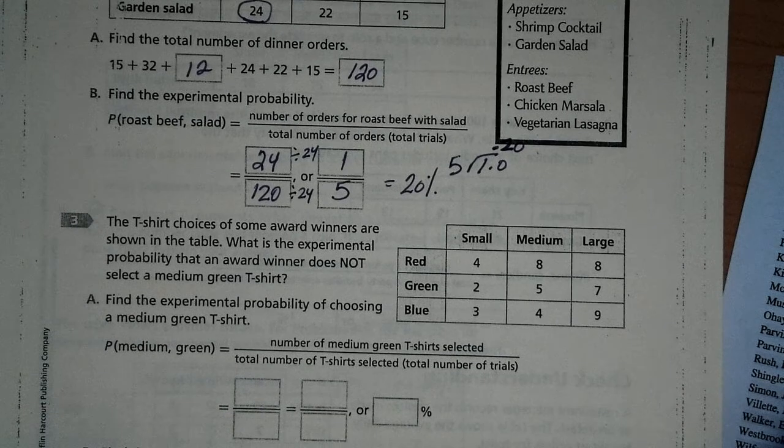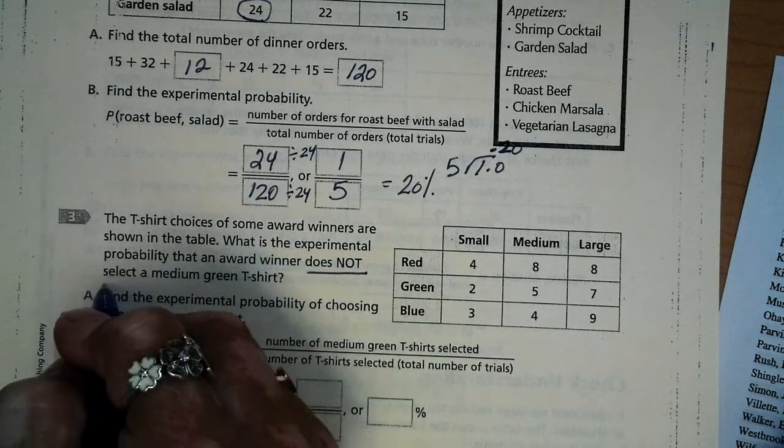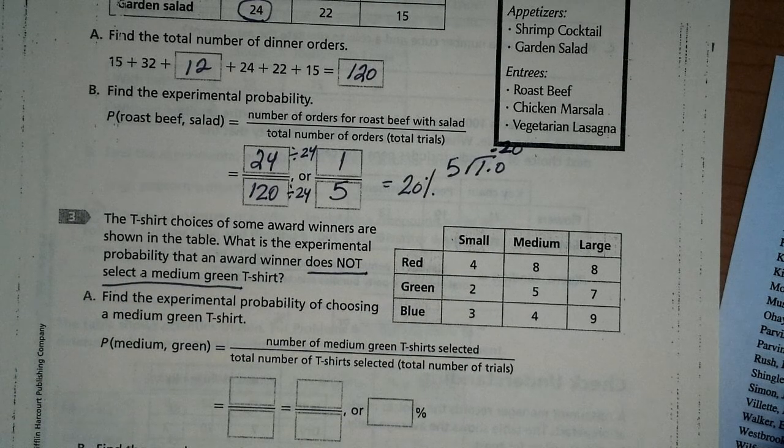All right, so now we're going to find the experimental probability of t-shirts. The t-shirt choices of some award winners were shown in the table. What is the experimental probability that an award winner does not select a medium green? So the easiest thing to do is tell me what is medium green and then subtract it.